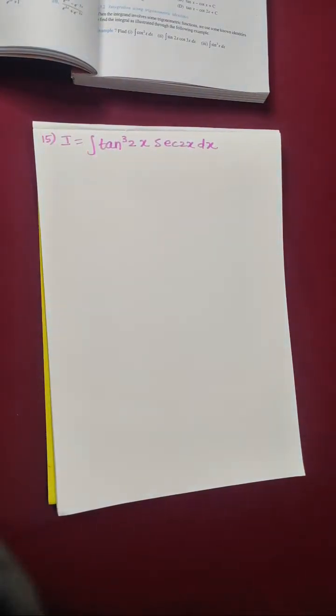What is the next step? What do we have to do?